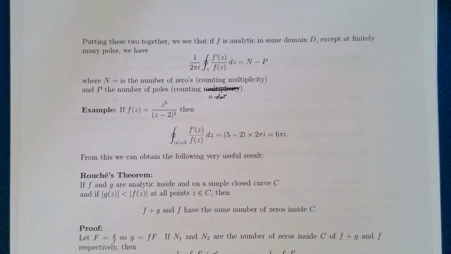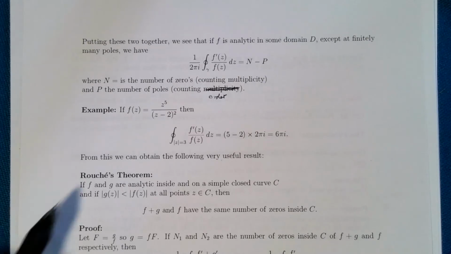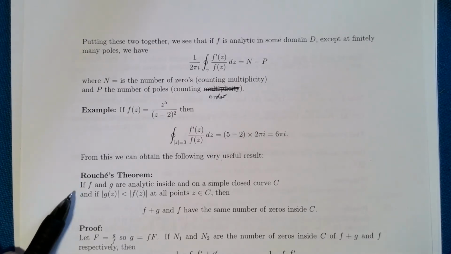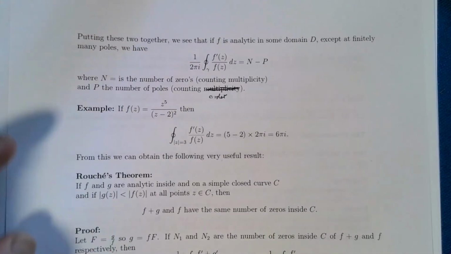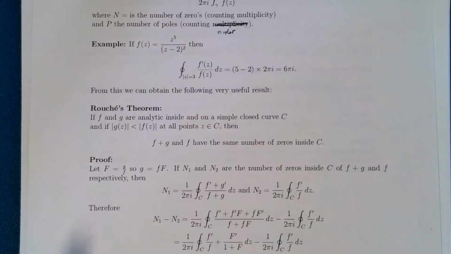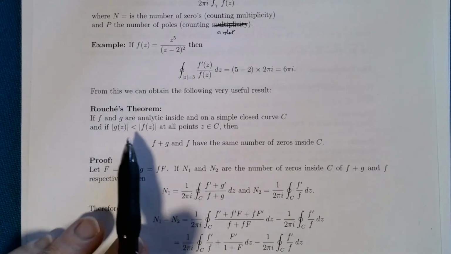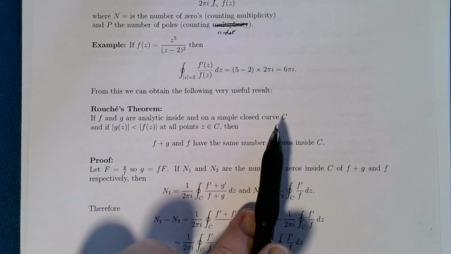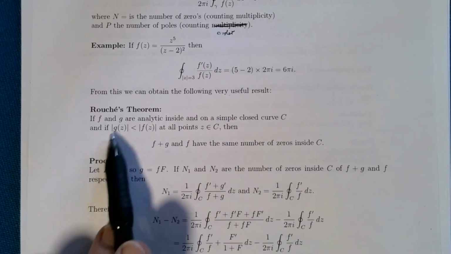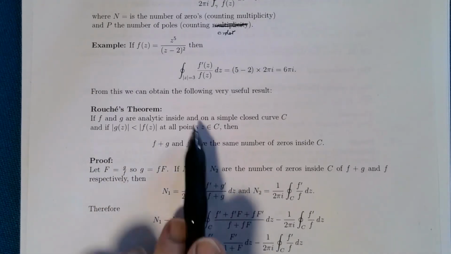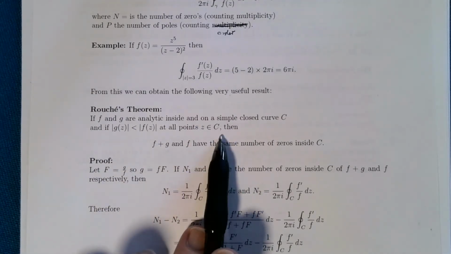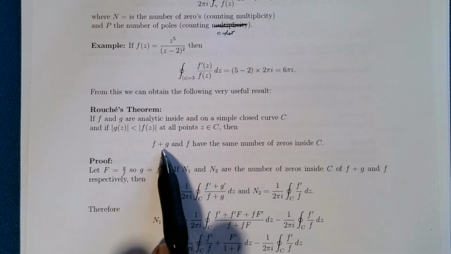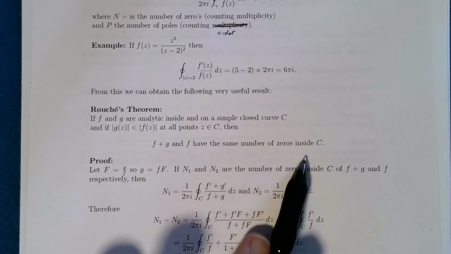Now, this is a nice little theoretical result, but in fact it's got some rather interesting implications, quite a number of them. The first one of the implications is this beautiful Rouche's theorem, which is used to find the number of zeros of certain functions. So if f and g are analytic inside and on a simple closed curve C, and if the modulus of g is less than the modulus of f for all points z on the contour, then f plus g and f have the same number of zeros inside C.